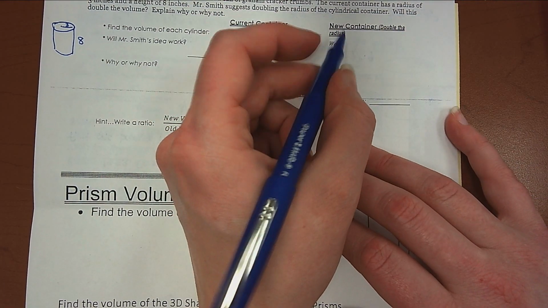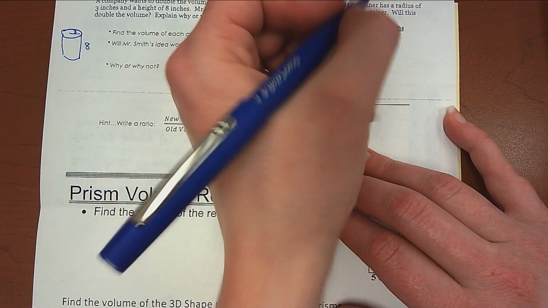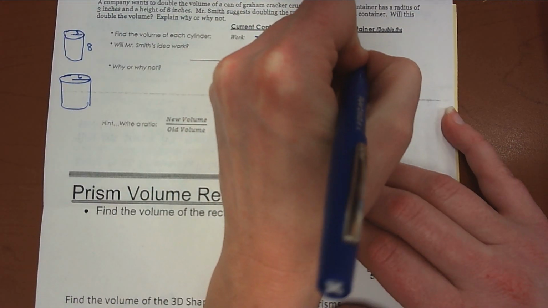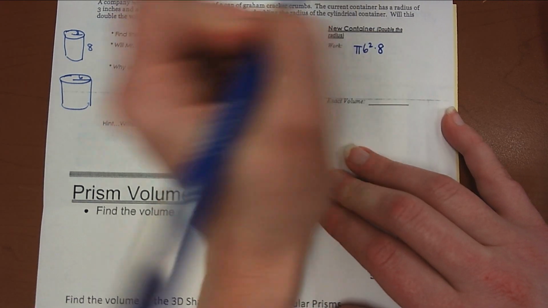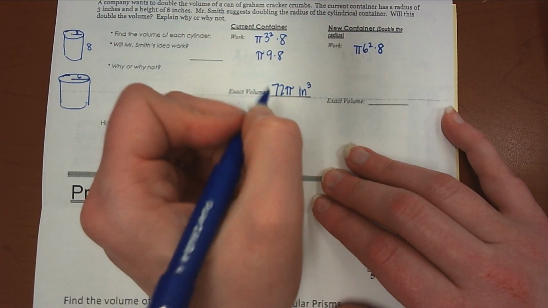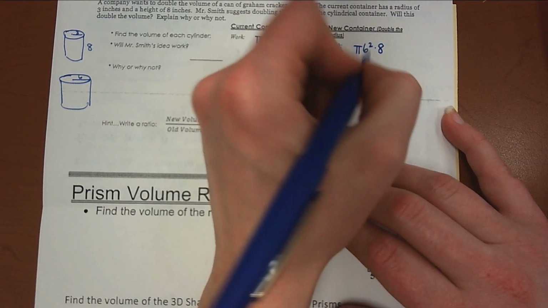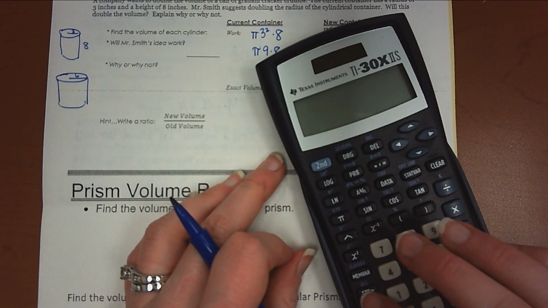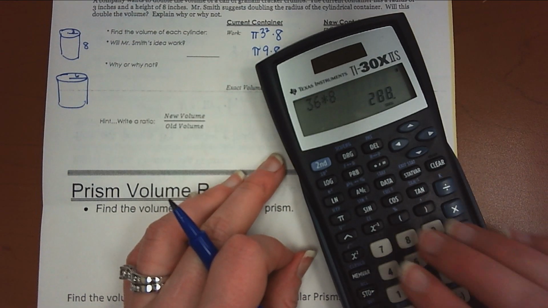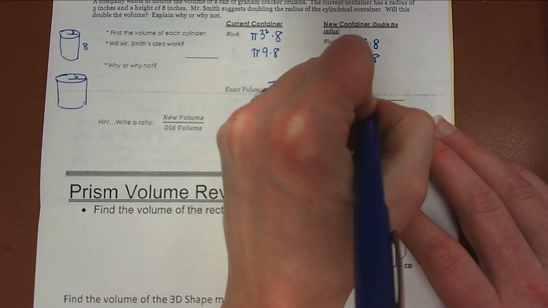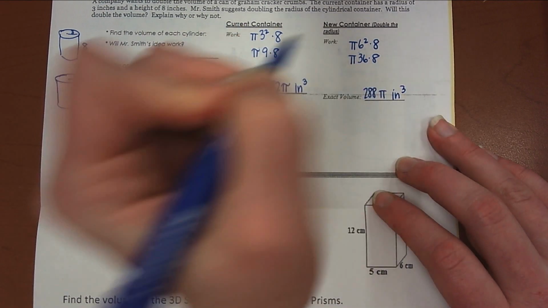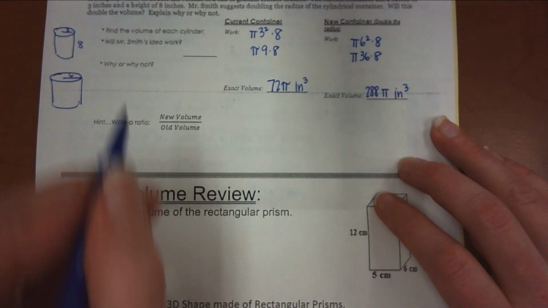And then the new container, we're going to double the radius. So we're going to make 3 change to 6. Pi times 6 squared times the same height. They didn't say we were going to change the height. 6 squared, 6 times 6 is 36. 36 times 8 is 288 pi inches cubed.